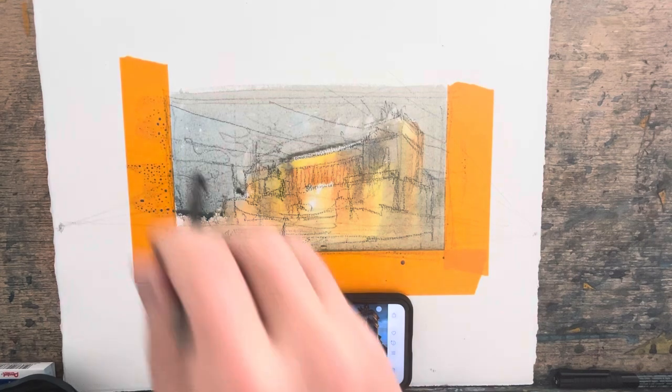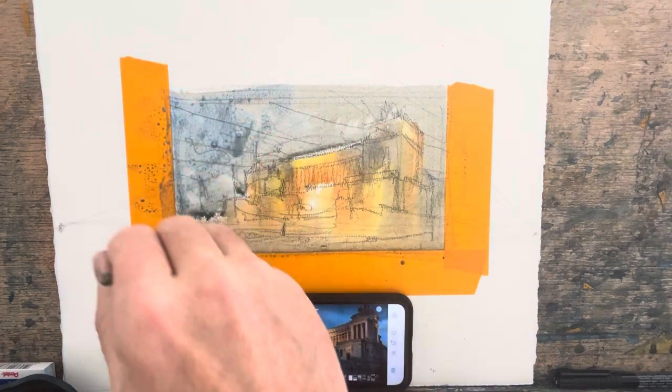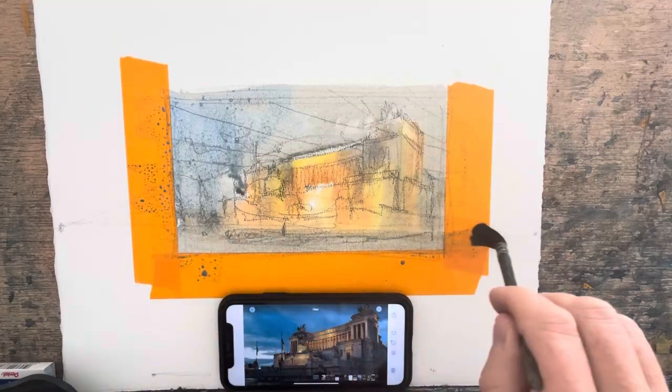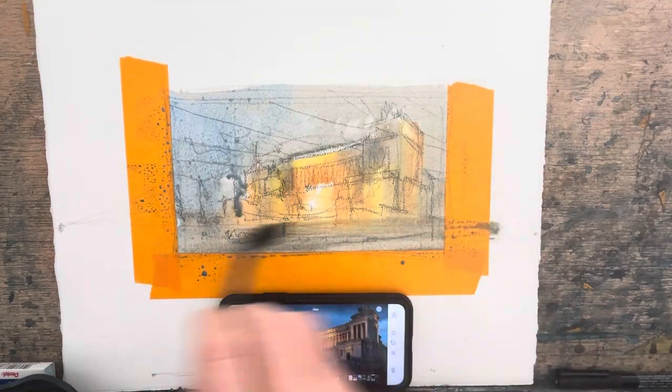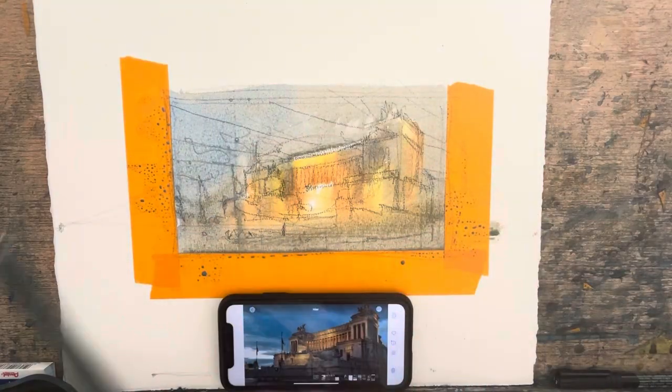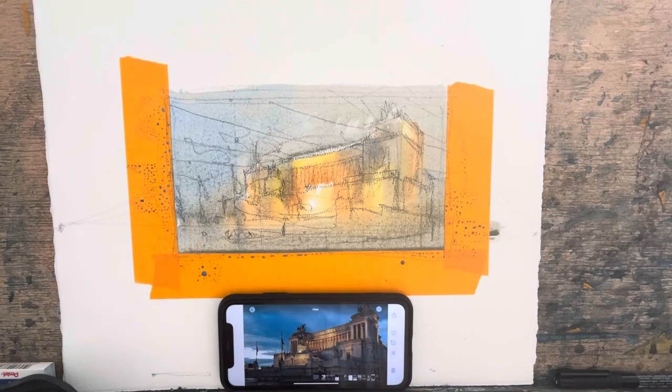I need some more blue. Okay, I think it's enough. And I think this is a good start, okay?